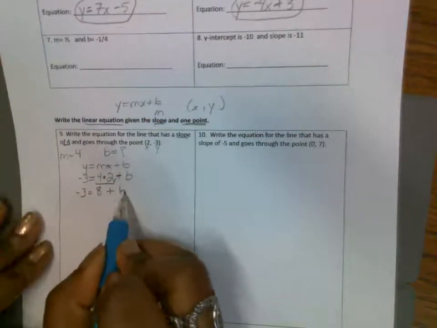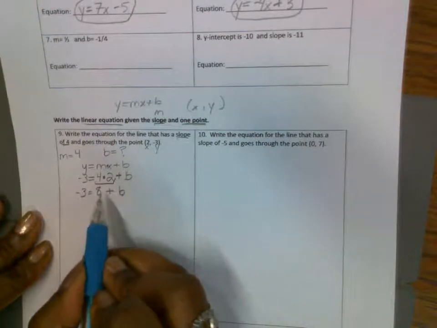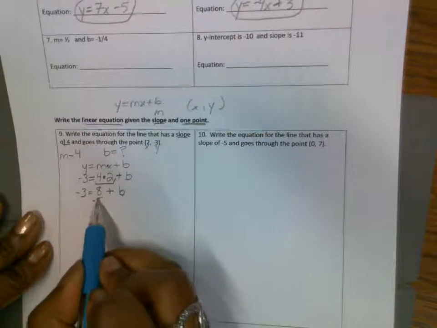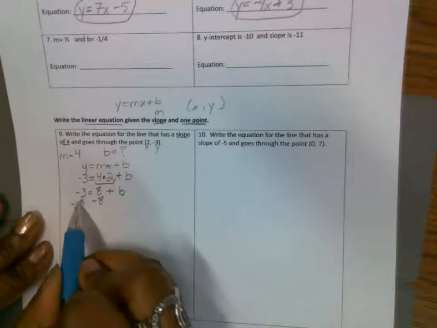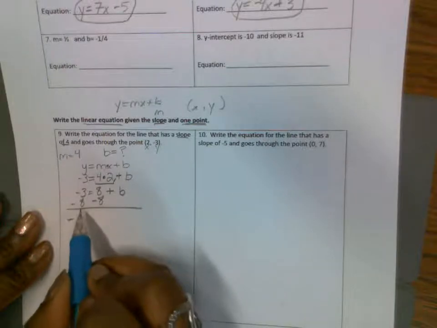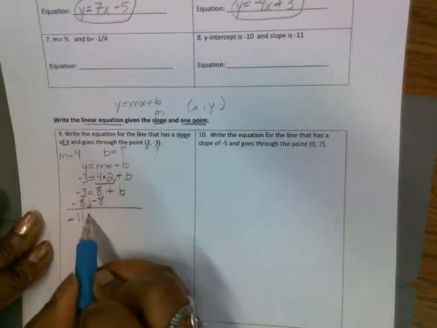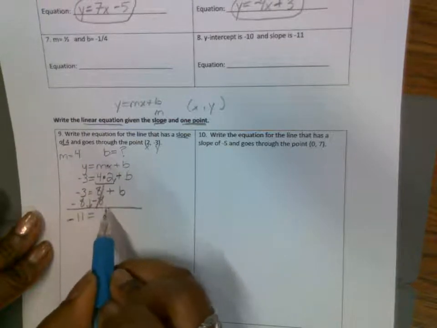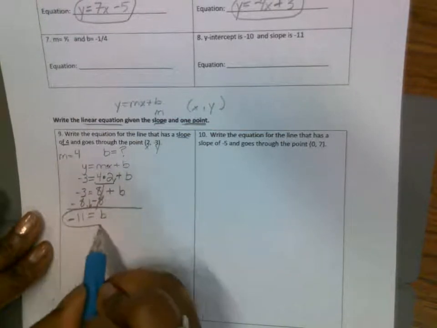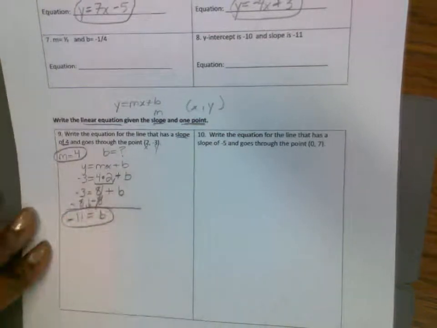plus b. To get b by itself, to solve for b, I get rid of this positive 8 by subtracting 8 on both sides. A negative plus a negative is going to be a negative. This is 8, 9, 10, 11, so this is a -11. This is gone, and I'm left with b. So my b is -11, and my m is 4.